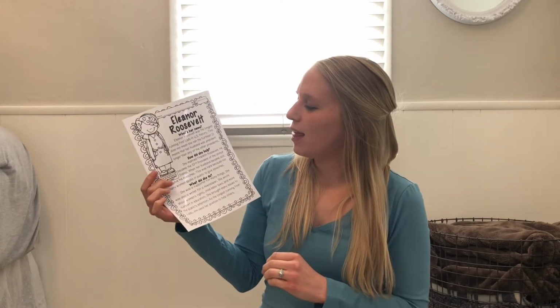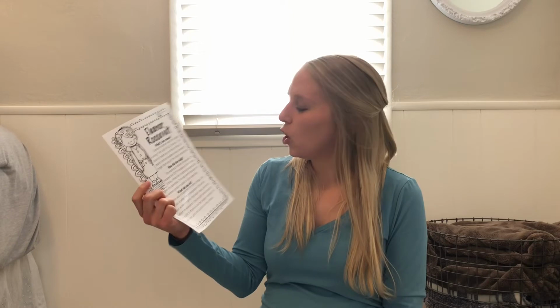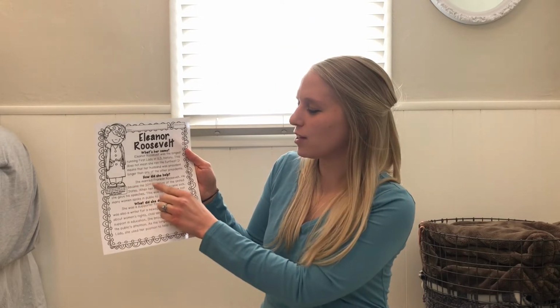If I were to look at the Eleanor Roosevelt biography that we've been reading, and I asked you a question, let's say I asked you, who was Eleanor Roosevelt married to? Okay, now you could look here and see that right here it says she married Franklin Roosevelt. I not only answered the question, but I found the answer in the text. That is what it means to cite the evidence from the text.